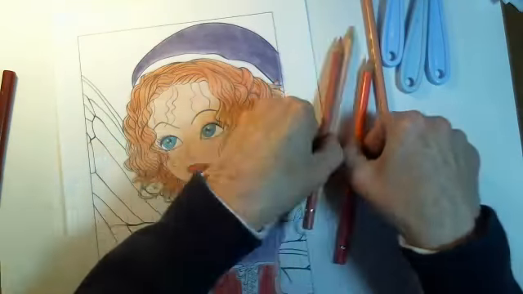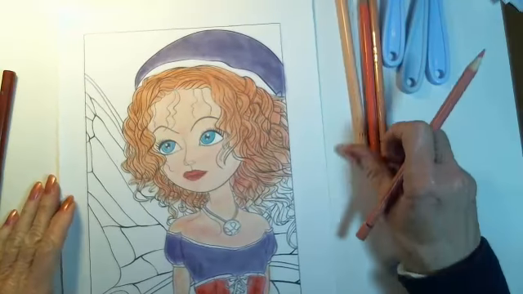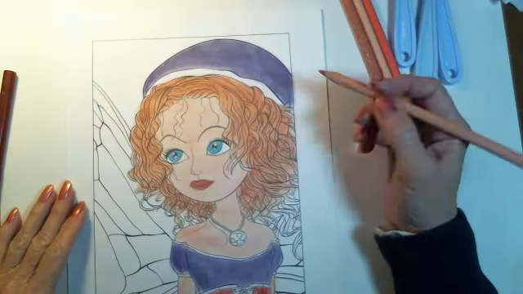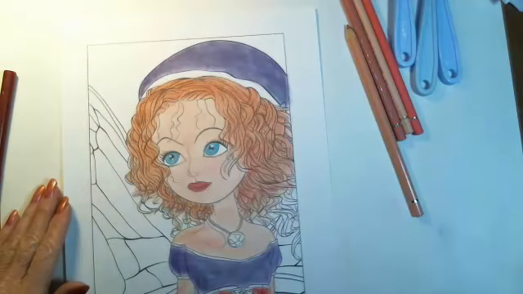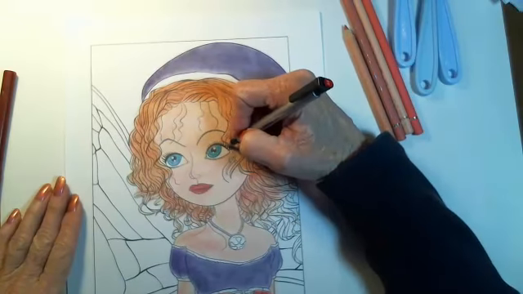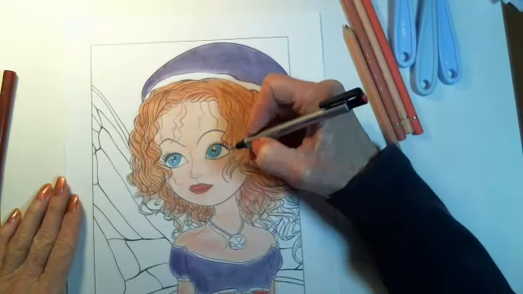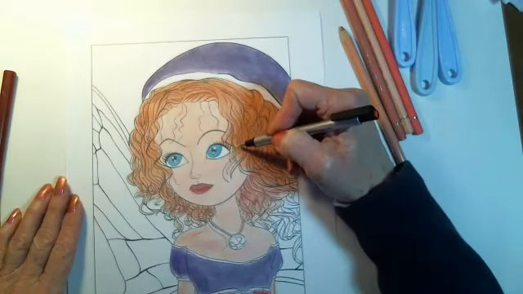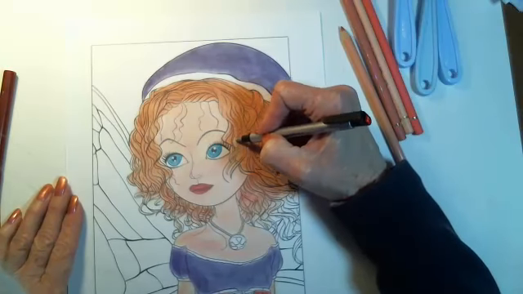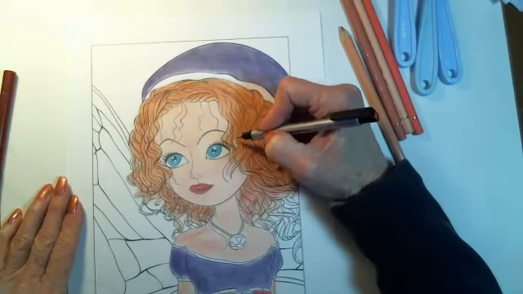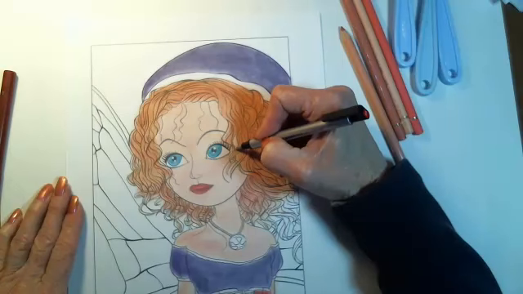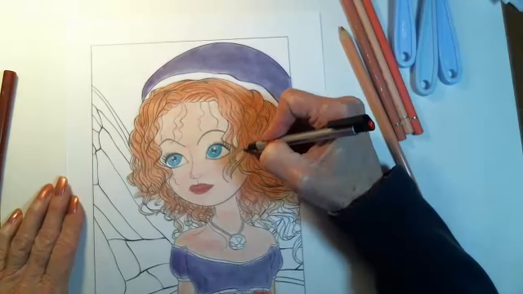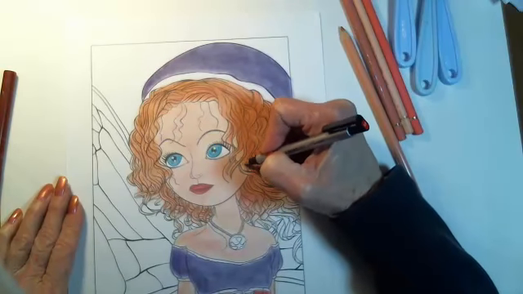So, I think I'll use the cinnamon. I'm going to erase a couple of parts here, you guys, because I really think this over here is more skin. That's her hair coming down there. I think that's skin in there. I really do. Nope, it's not. It's hair. Well, we're going to make it skin, because I am the boss.